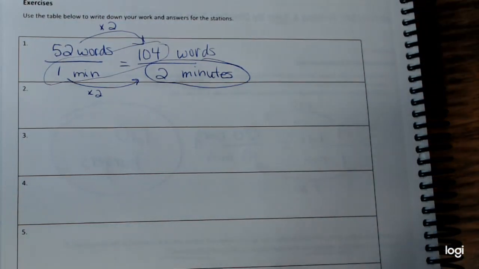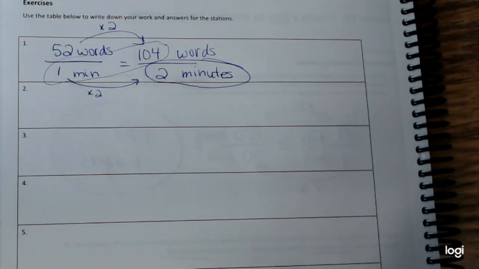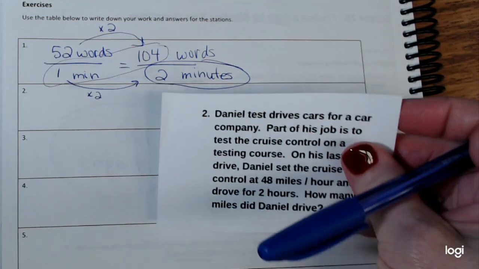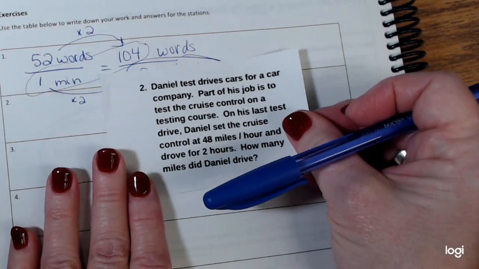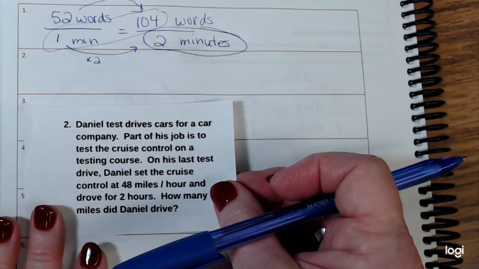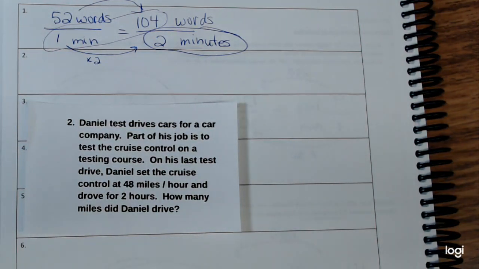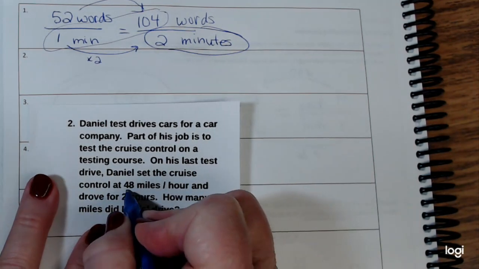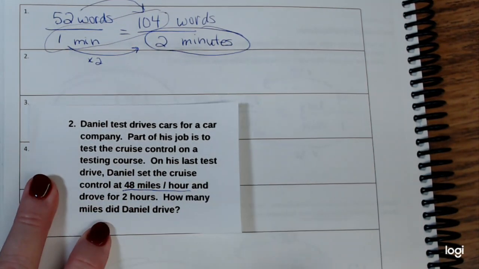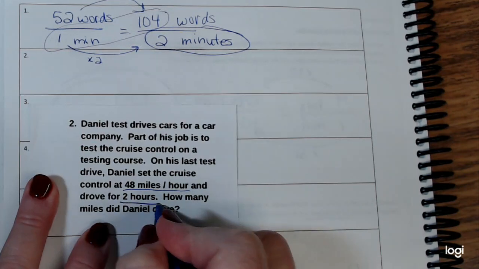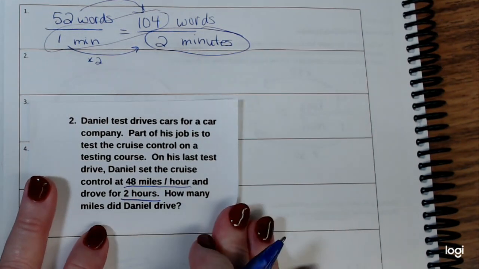Okay, let's go on to number 2. Remember, you got to be paying attention because I'm going to show you the problems. Number 2, I'm going to put it up here, and I would like for you to pause the video and see if you can solve number 2. Daniel test drives cars for a car company. Part of his job is to test the cruise control on a testing course. On his last test drive, Daniel set the cruise control at 48 miles per hour and drove for 2 hours. How many miles did Daniel drive?